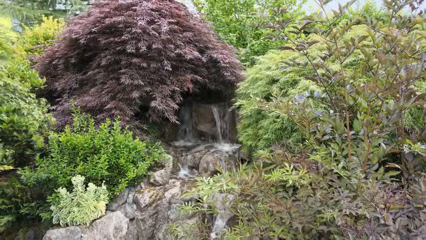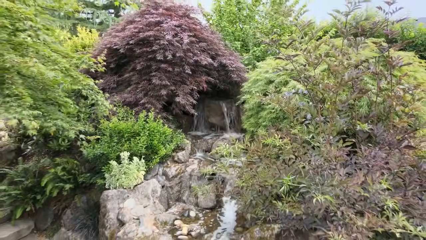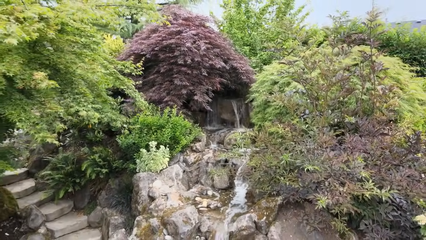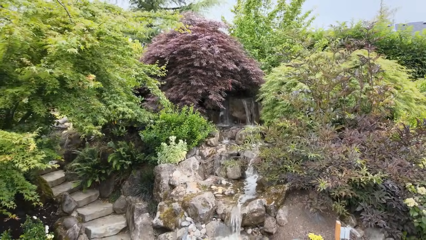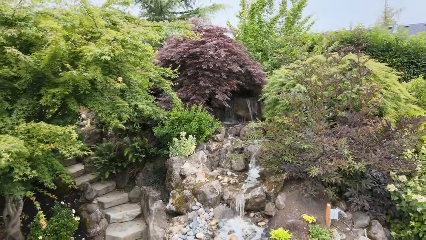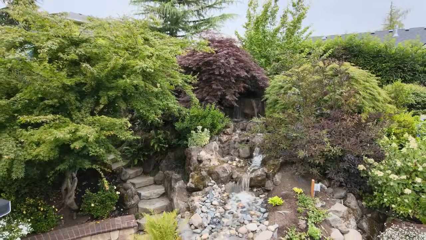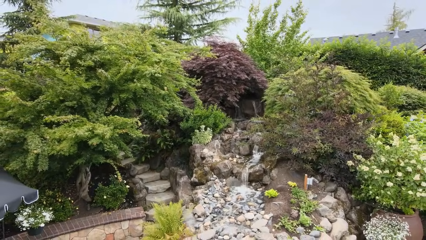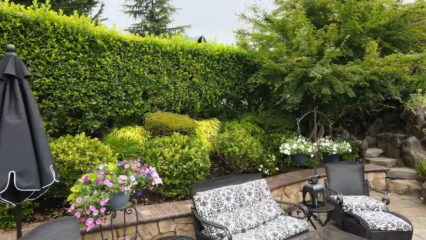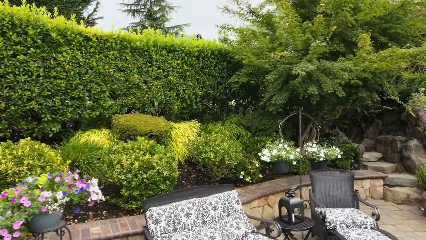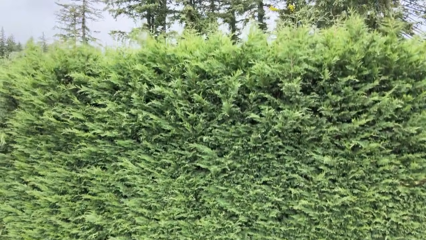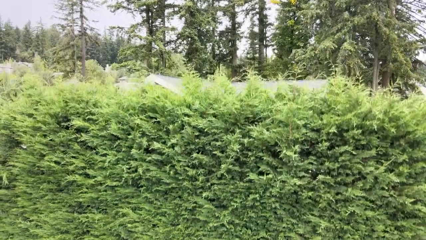So for our next solution, of course, we're going to talk about living plants, hedges, strategically placed trees, large shrubs, whatever we can do to provide that living buffer between our neighbors. We want to definitely consider this, if not for sure do this. So we can use hedges. We're going to show you lots of different solutions right now.